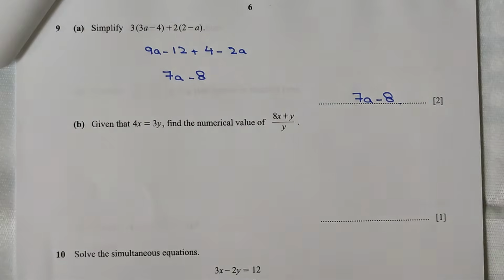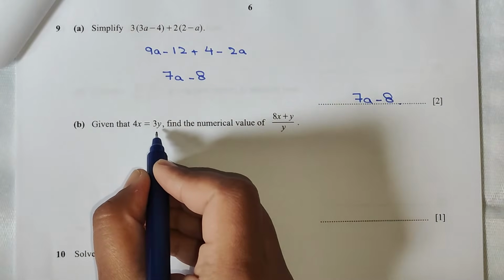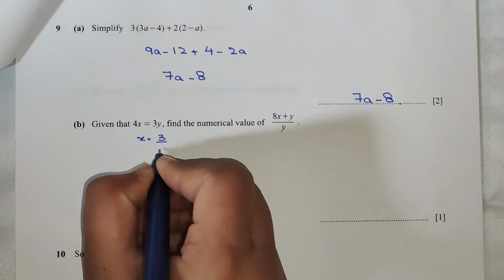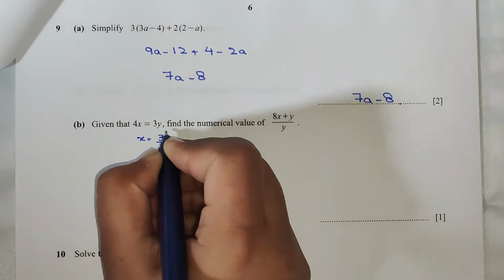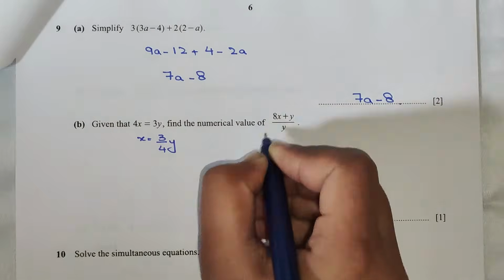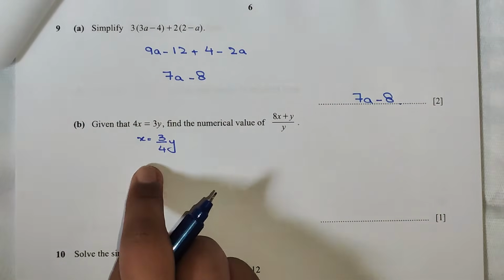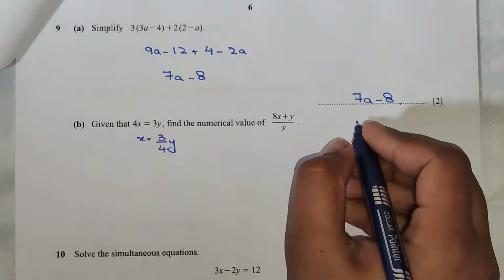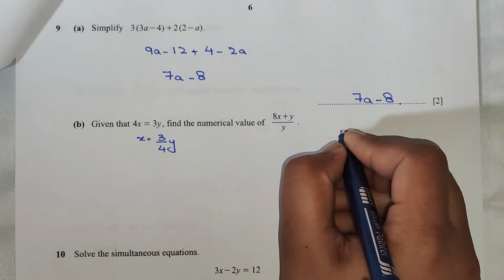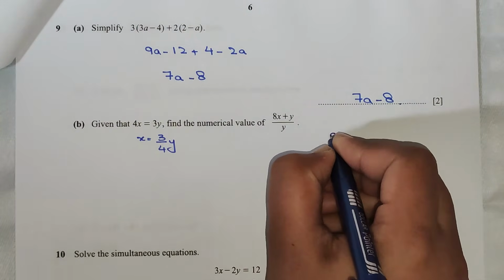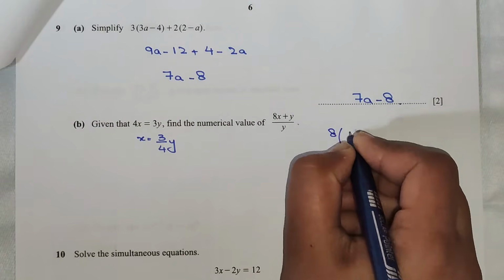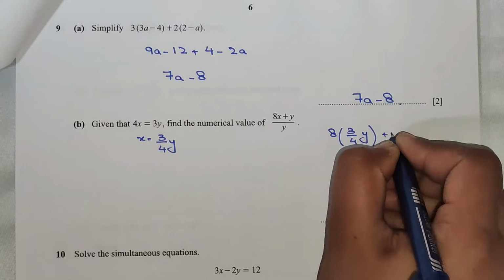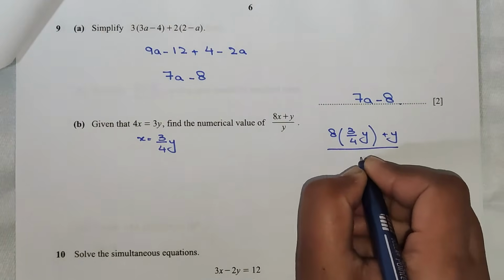Now for the B part, we are given that 4x is equal to 3y, so from here we can say that x would be equal to 3 divided by 4, times y. Find the numerical value of this expression. Now we got the x value from the given information. Just substitute that x over here and simplify it. So this would be 8 times x, which is 3 by 4 y, plus y, divided by y.